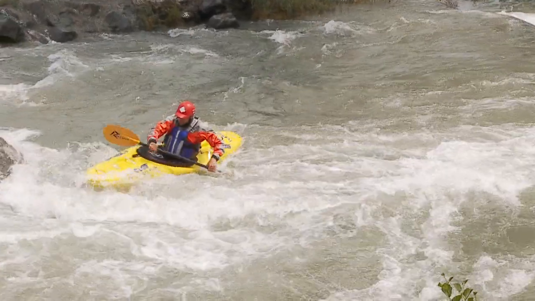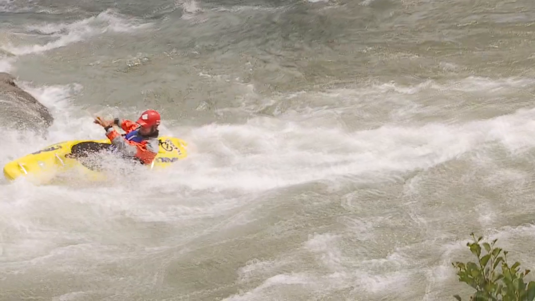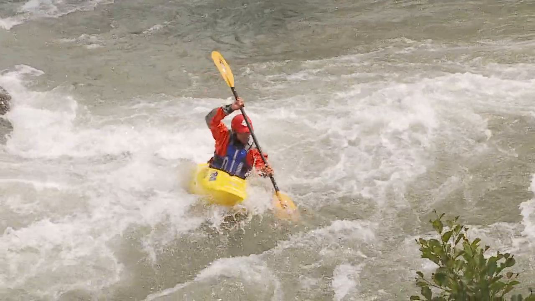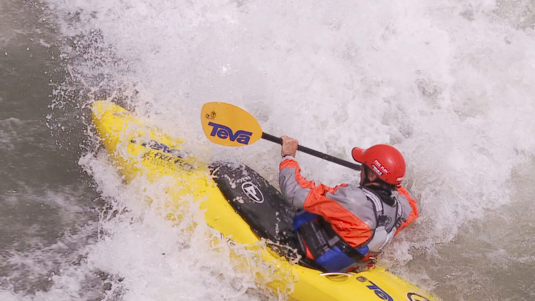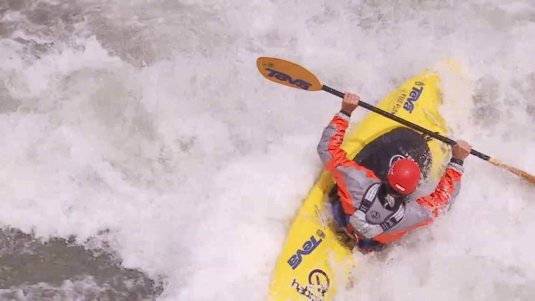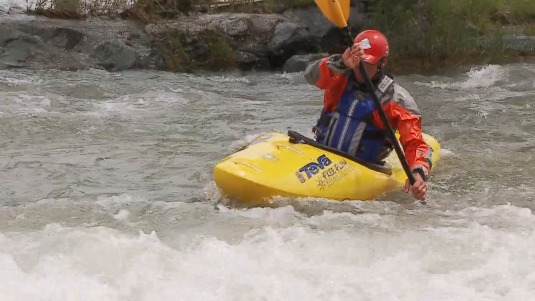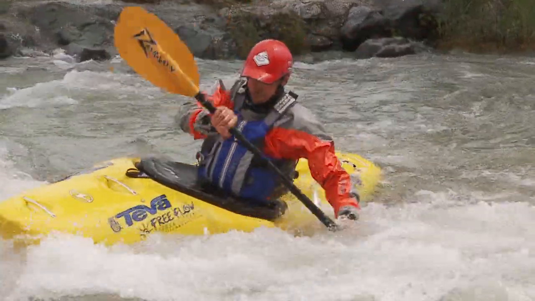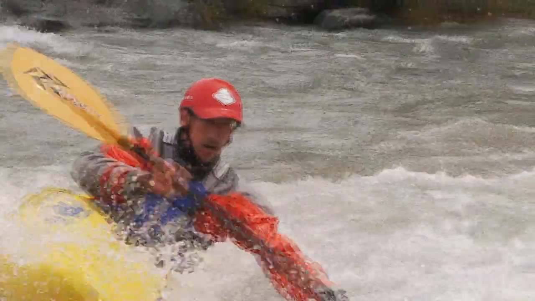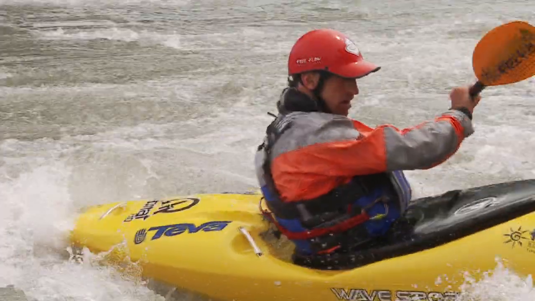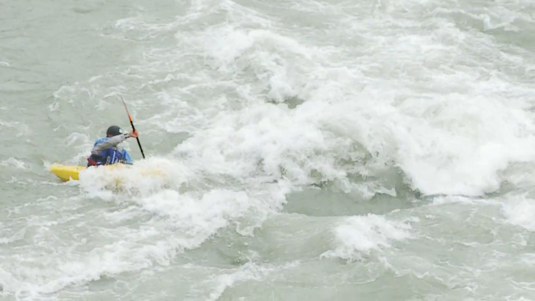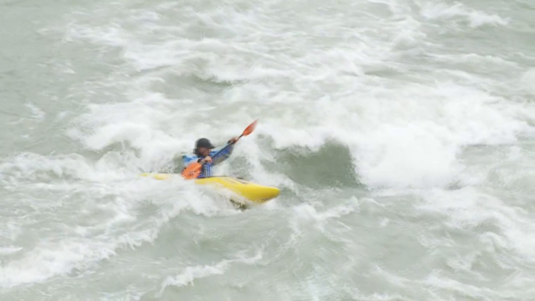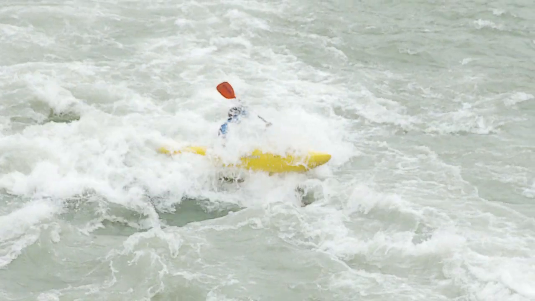Keeping the torso inclined backwards will simplify greatly the maneuver, improving balance and control of the kayak. During ferrying, the eyes should be turned to the point to be reached. If the current presents waves, the ideal point to cross is the trough of the wave.